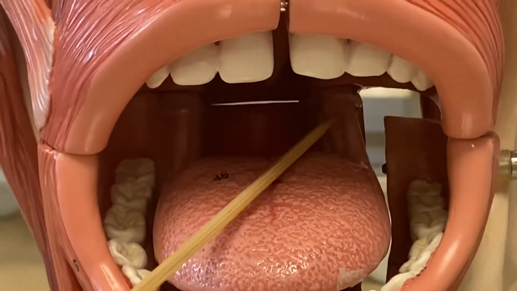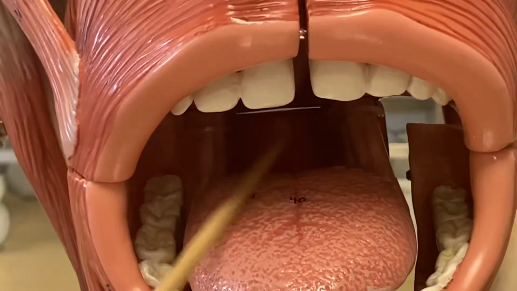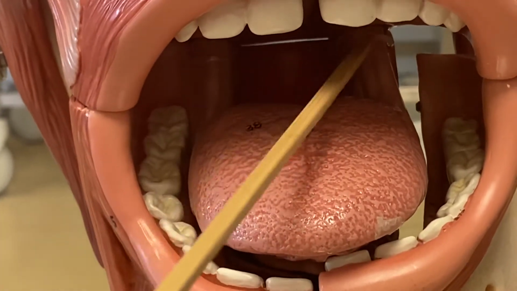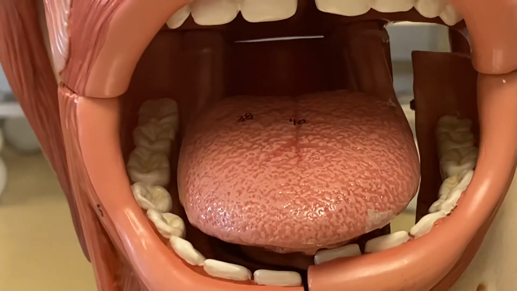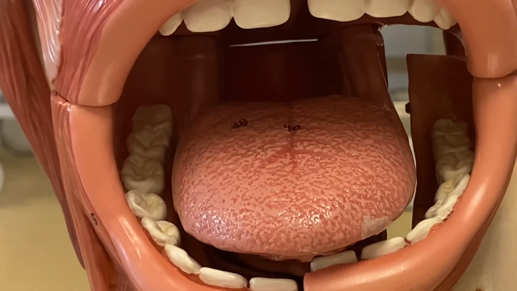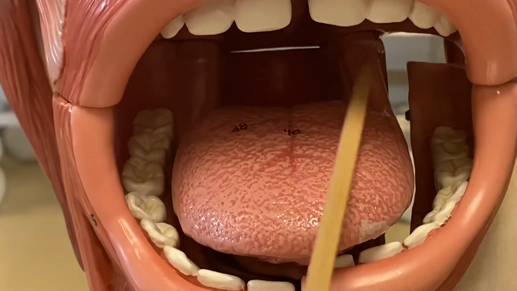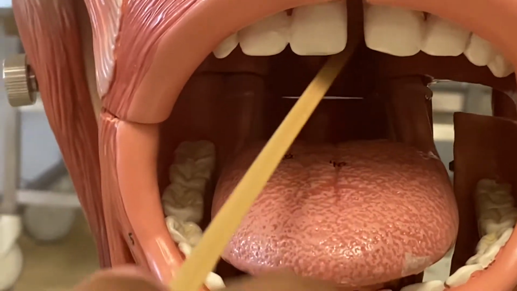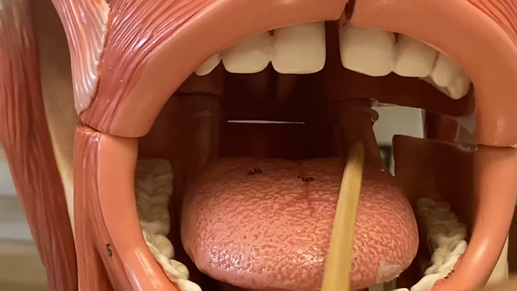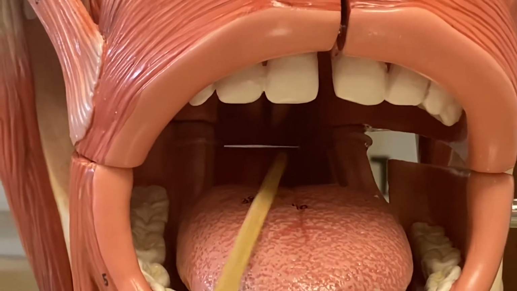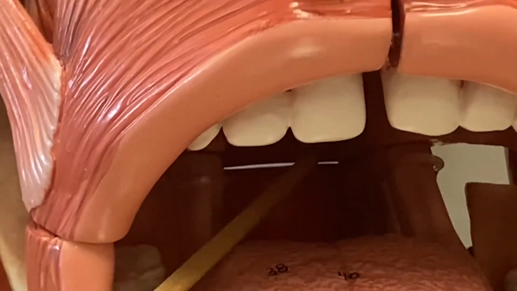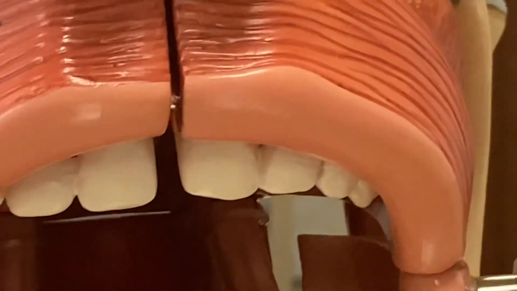It is the entrance, the narrow part that leads you into the pharynx, or specifically the oropharynx. Okay? It is bounded by the folds. This is a fold of mucous membrane overlying muscles. Which muscle? The anterior one here is the palatoglossus. The palatoglossus muscle runs in this fold. Behind it, more posteriorly.